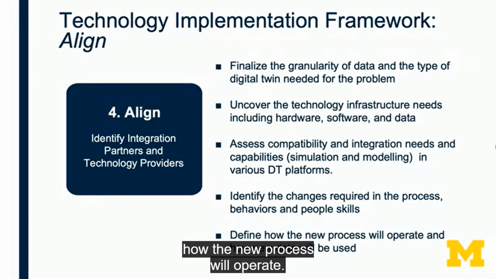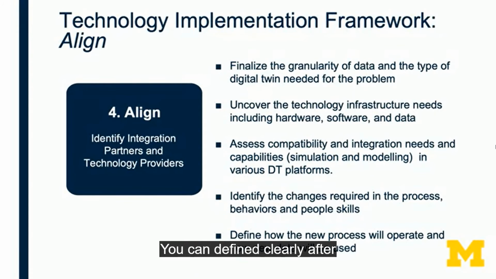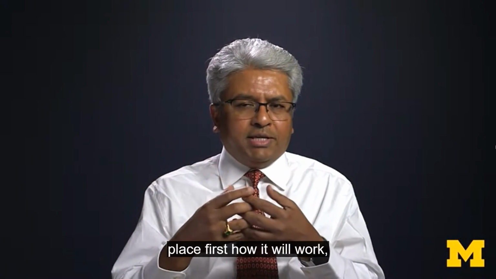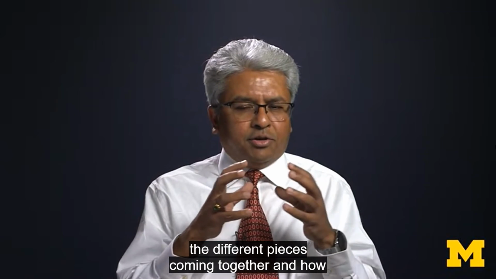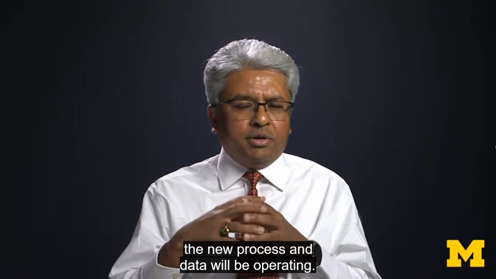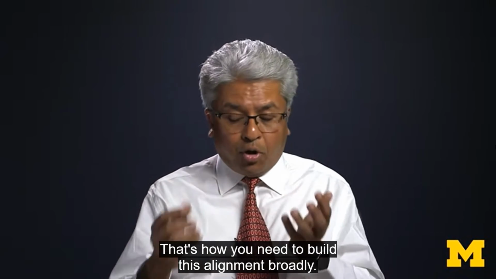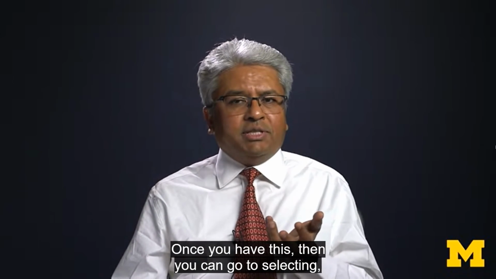You've got to define clearly, after the digital twins are put in place, first how it will work, the different pieces coming together, and how the new process and data will be operating. And that's how you need to build this alignment broadly. And once you have this, then you can go to selecting and identifying the partners, right?